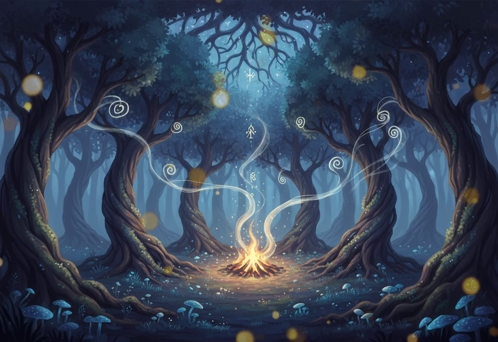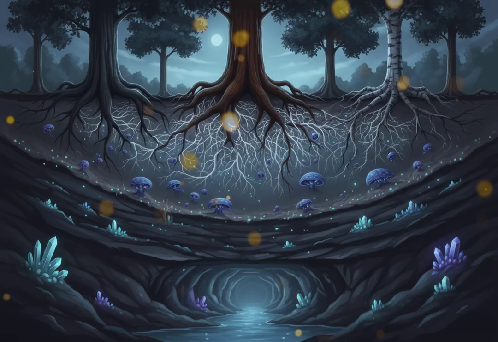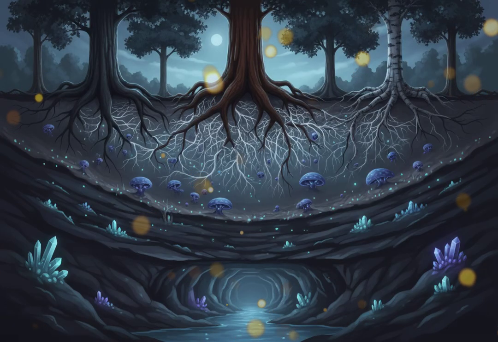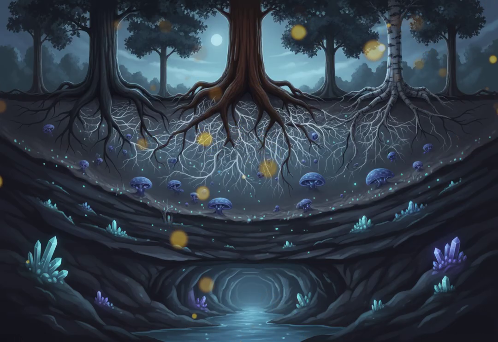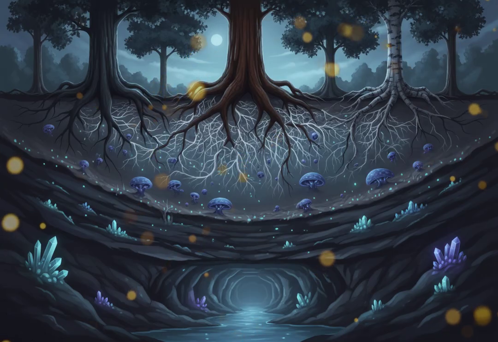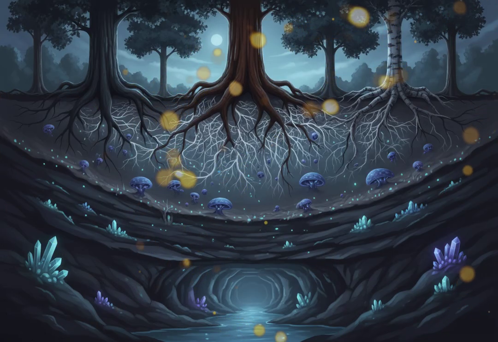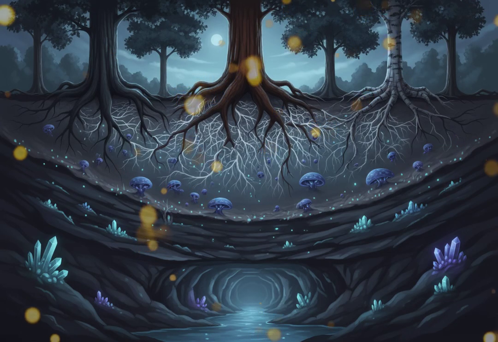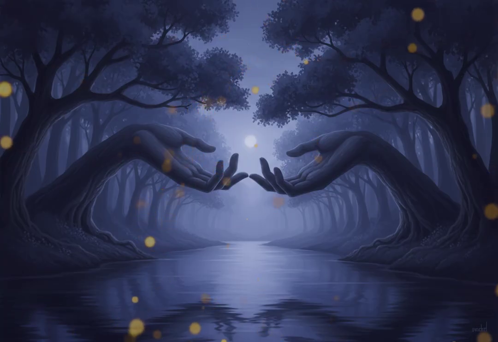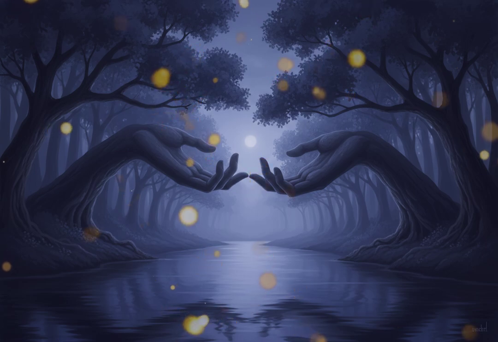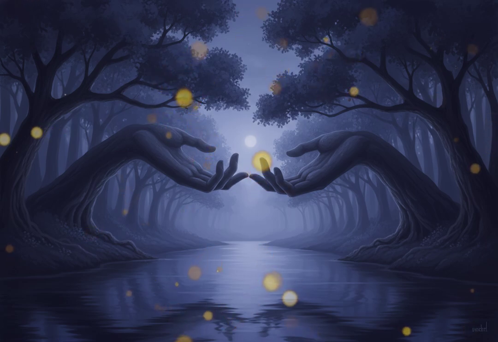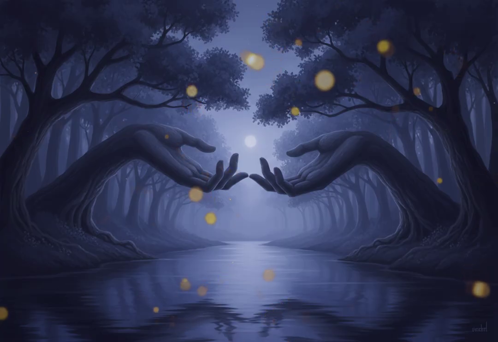As we consider the implications of these communication methods, we must also reflect on the impact of human activity on these delicate networks. Deforestation, urban development, and climate change threaten the very fabric of forest ecosystems. When trees are removed or ecosystems are disrupted, the intricate communication channels that have evolved over millennia are severed. This loss not only affects the trees, but ripples through the entire community, leading to decreased biodiversity and greater vulnerability to diseases and pests. Yet, amidst these challenges, there are stories of resilience.